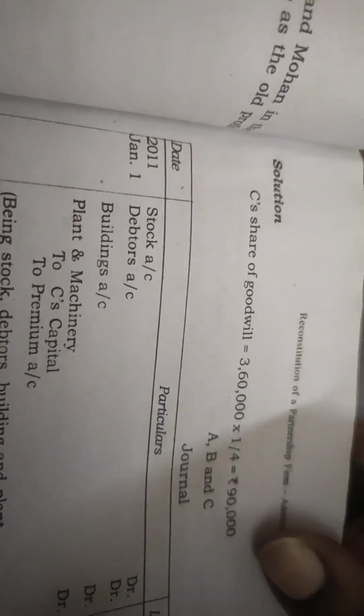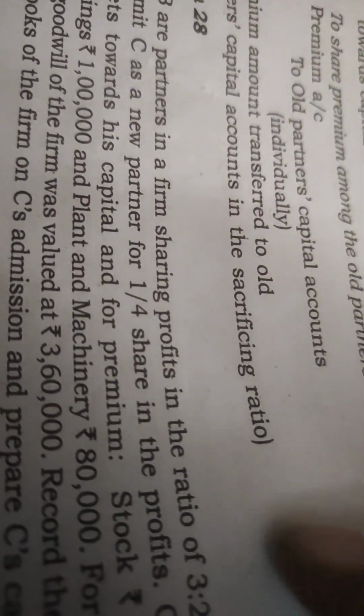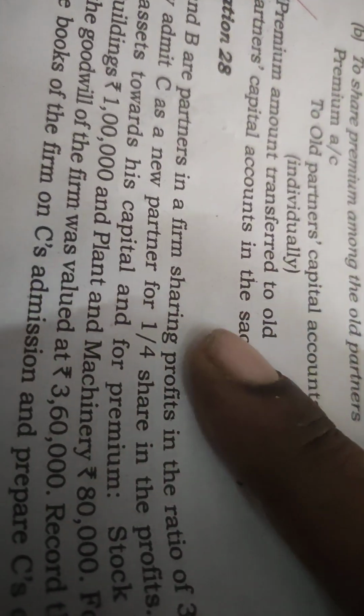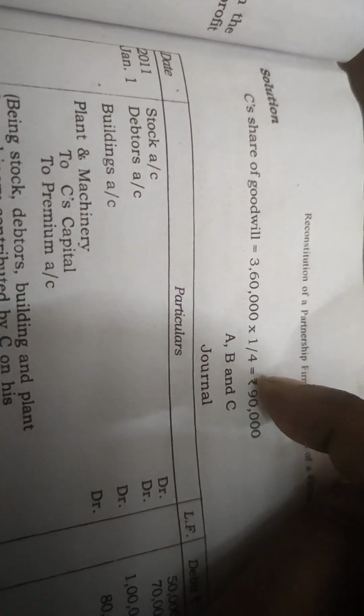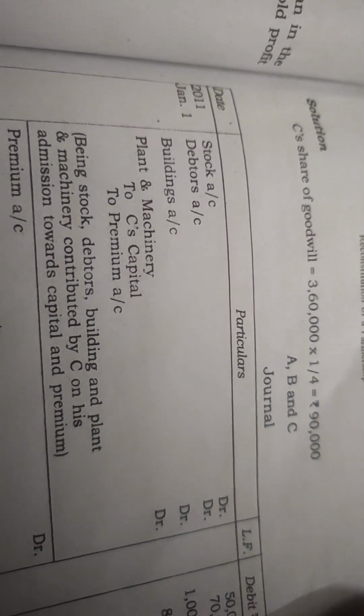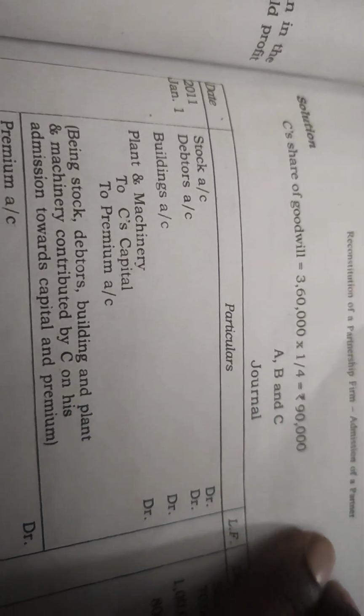So first of all, we have to find C's share of goodwill. Here the goodwill of the firm is valued at 3,60,000. His share is given in the question as 1/4. So 3,60,000 into 1/4 will be C's share of goodwill, that is 90,000. Then we have to draw the journal for A, B and C.